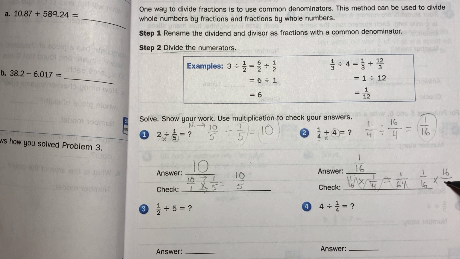Would that work better? So that's going to be like 16/4. It's going to be like the whole number 4. And I get 16, and this will be 64ths. And that would be the equivalent to 1/4.